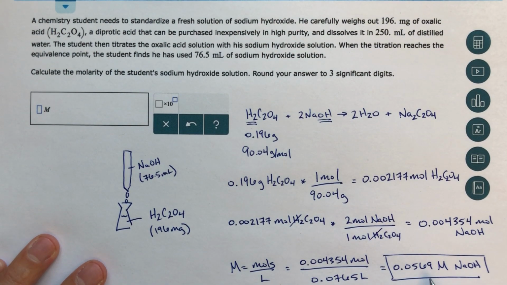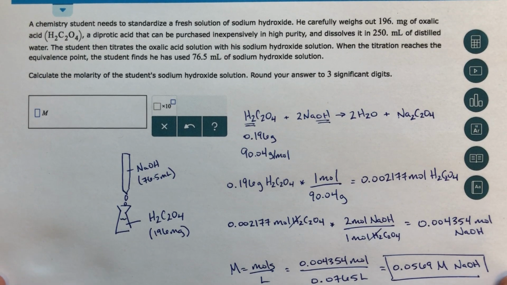Now, once we have this answer, we could work backwards to say, well, if this is my concentration, how many moles of sodium hydroxide would that be? If I've got that number of moles of sodium hydroxide, which we should find is this number, how many moles of acid can we react with that number of moles of sodium hydroxide? So all of this, in either direction, should make complete sense and should get us to the correct answer. Back and forth, back and forth.